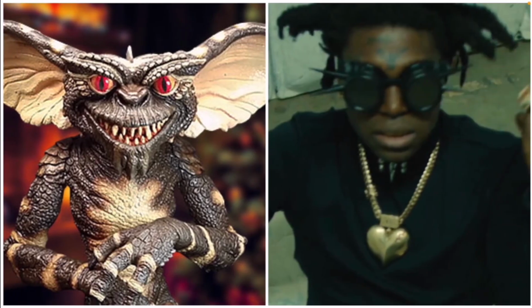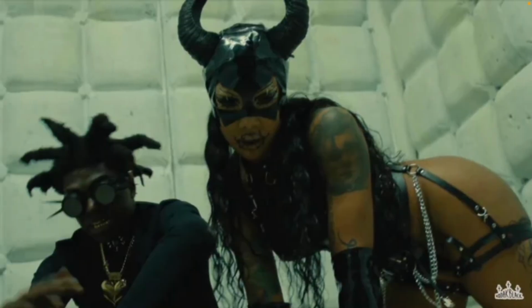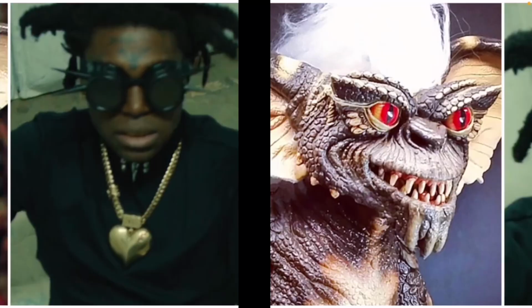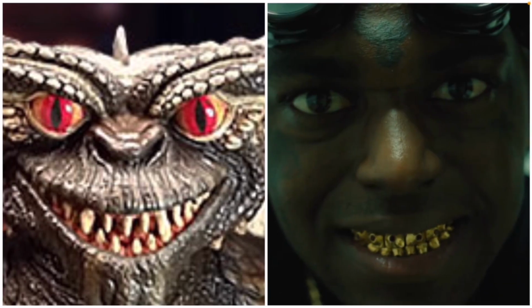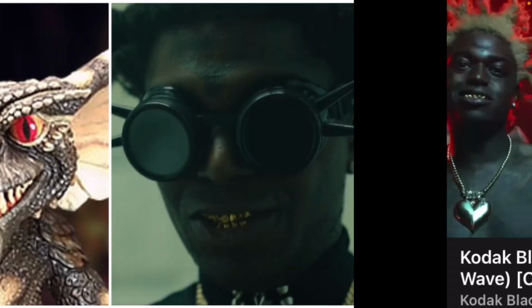But anyways, as you guys can see, Kodak basically admitted that he's a demon in this video, because he calls himself a gremlin and it's called Super Gremlin. And he literally looks like a gremlin in this video. As you guys can see, he actually looks like a gremlin. You know, it's really creepy because this gremlin symbolizes the creature that he is. You know, and obviously it's a very demonic and evil creature that is behind this character.